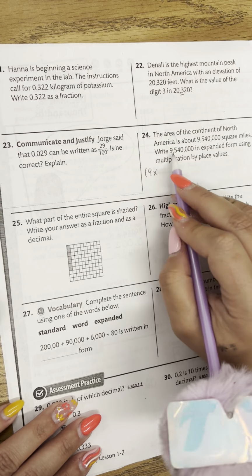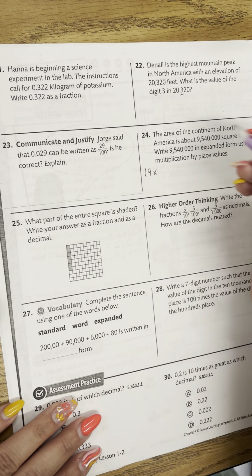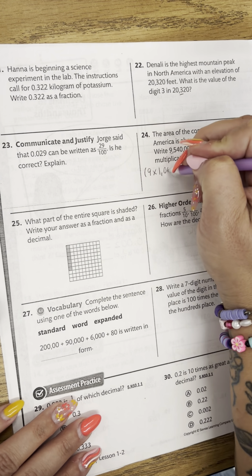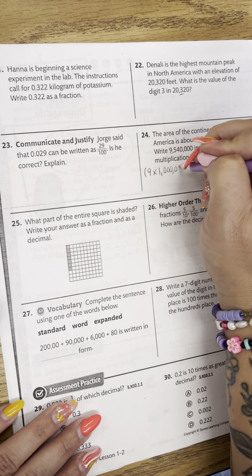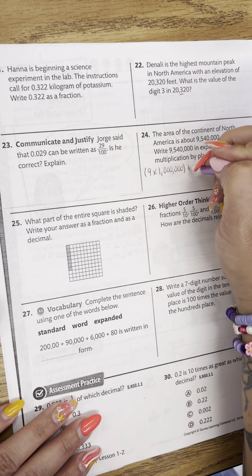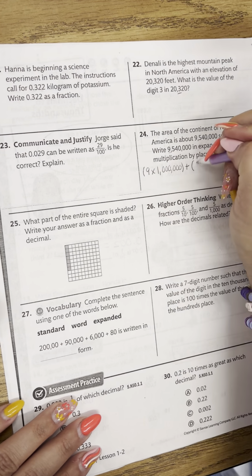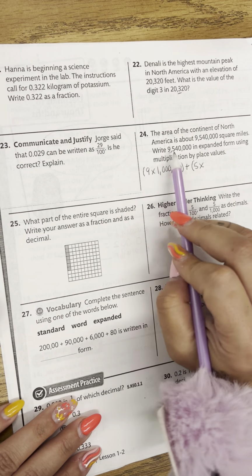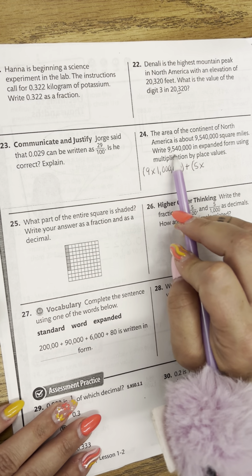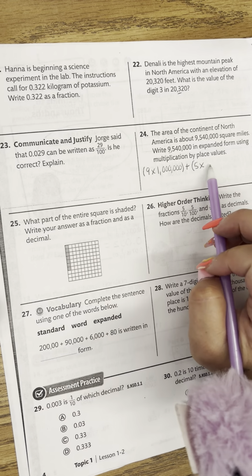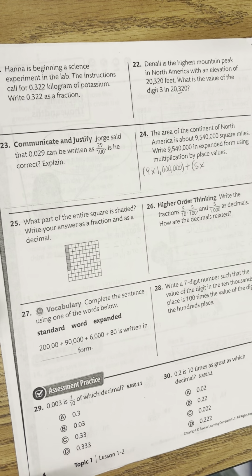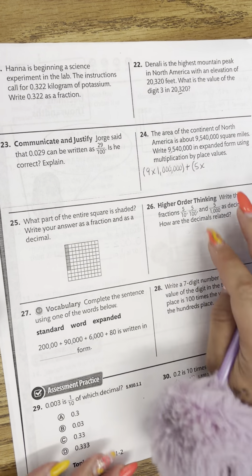Then I'm multiplying it by its place value. It's in the millions place, so I need to multiply it by 1 million. Then I'm going to add my plus. Your next digit, pull it down as a 5. Then you need to fill out the rest. What place value is this 5 in? What would you multiply it by? All right, fill out the rest of that one.